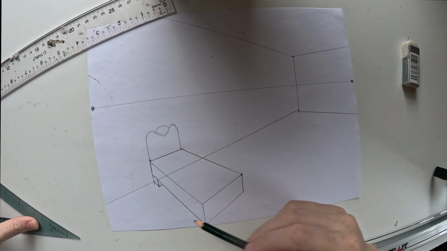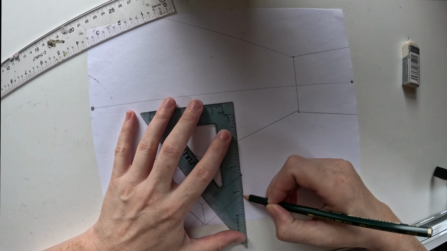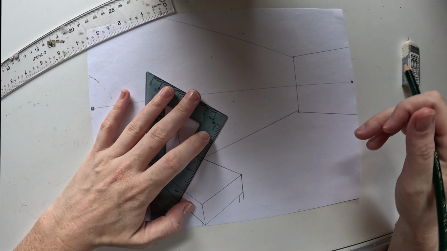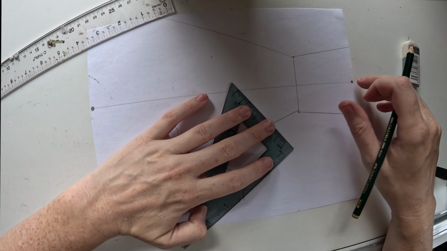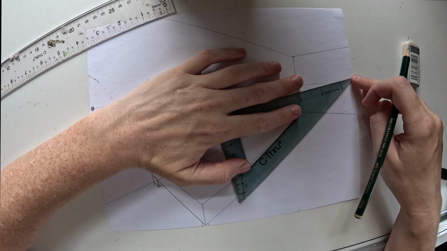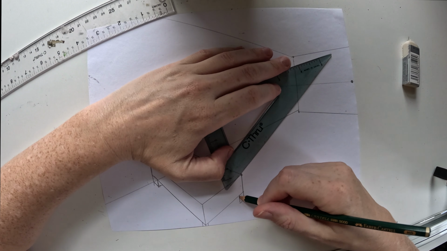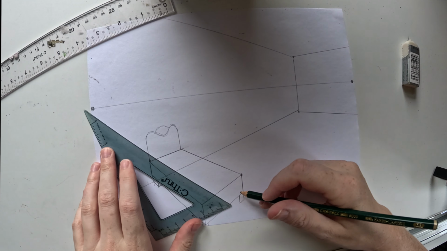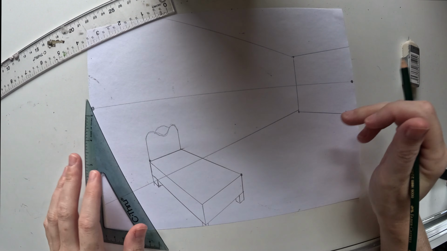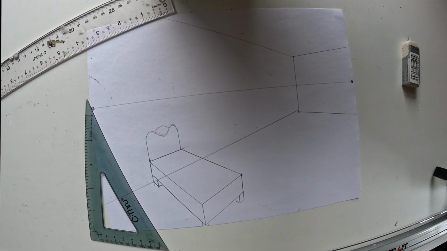This would then be pretty similar to that. Straight line down, straight line down, and then we're going off to the side here. And then going back and up. So now we have a very blocky bed, and it's looking like something that would be in Minecraft.